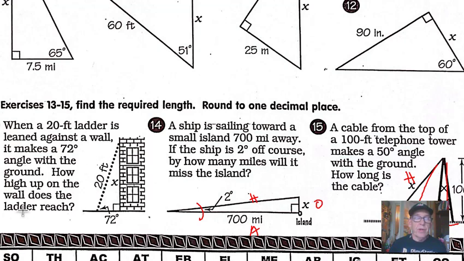Here we have a ladder leaning against the wall. How high up on the wall does the ladder reach? Here's the hypotenuse. This is an opposite. This one's an adjacent. We have opposite with hypotenuse. This is going to be a sine problem. For this particular one, when you find your answer, you exit off on the bottom. So we'll do one of those.